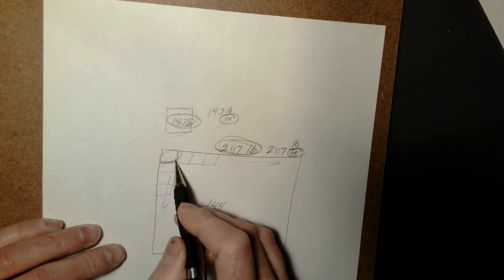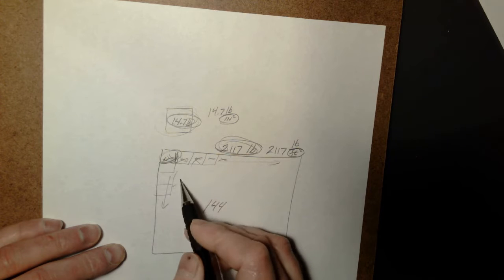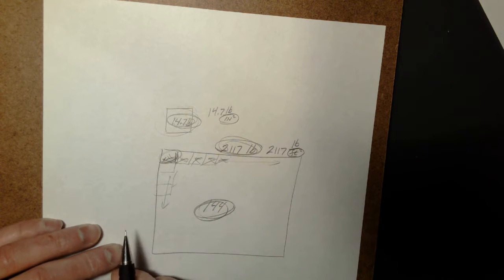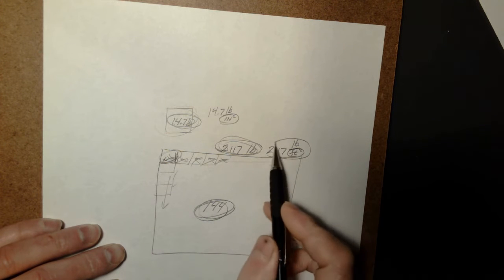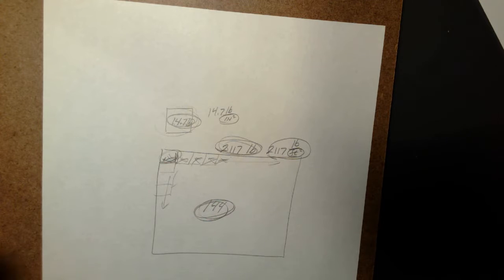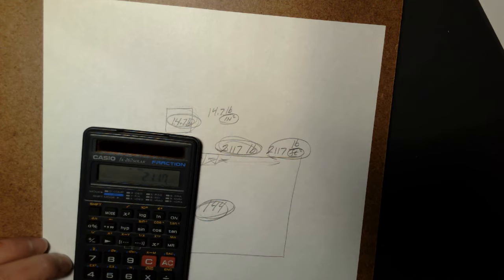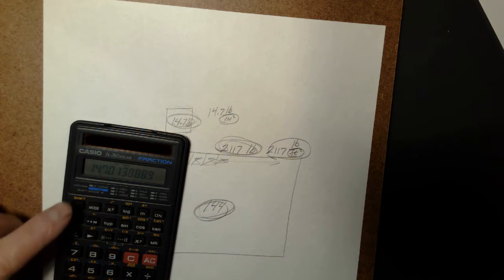This is one little tiny piece. If I keep adding these up, there's 14.7 here, 14.7 there, 14.7 there, and so forth, 144 times. What increases is the force on the ground as area increases. So you have to think of it this way. If you took this number and ran it through a calculator, so let's do that. Let's take our 2,117, divide by 144, because there's 144 of these little square inches in this square foot. What's this number end up being? Well, if I hit equals, it's 14.7.